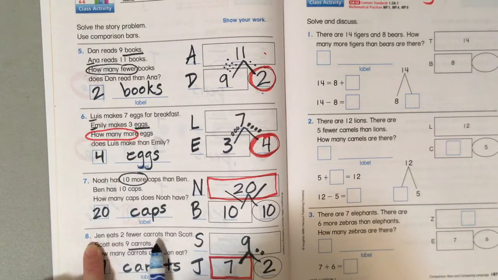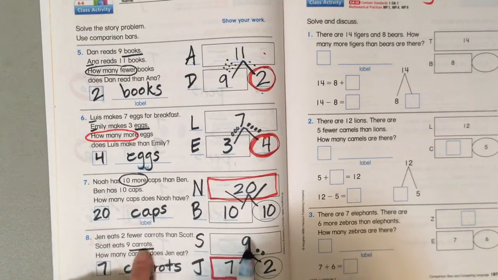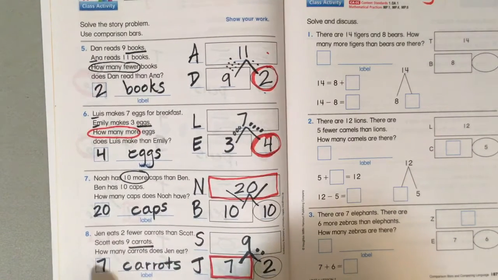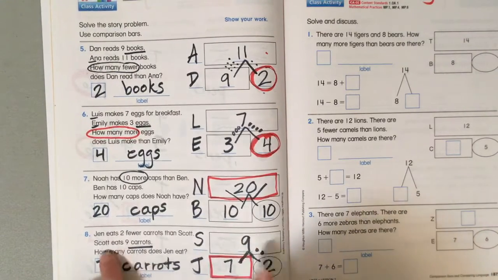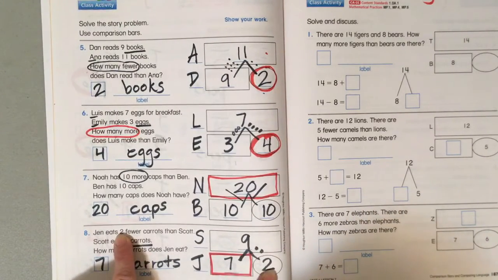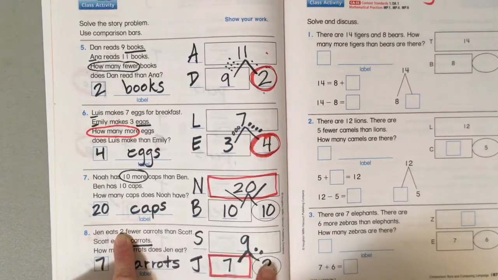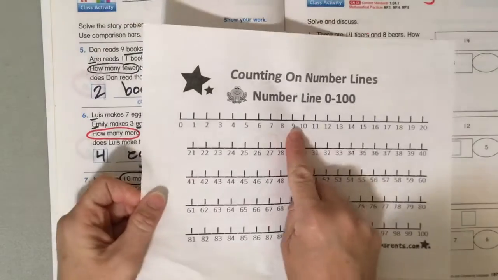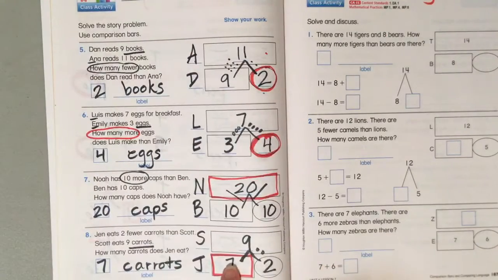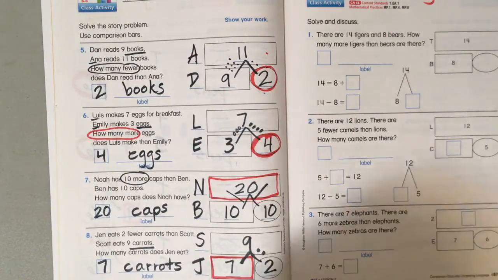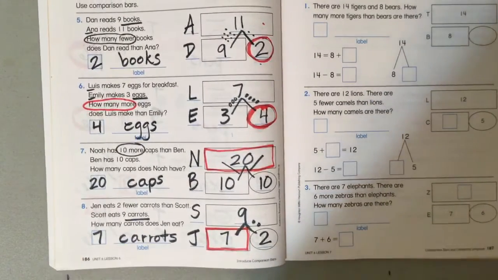Jen eats 2 fewer carrots than Scott. Scott eats 9 carrots. How many carrots does Jen eat? So 7 was my missing number, okay? And we know Scott has 9 and she has 2 fewer. So I'm starting on 9 and backwards hopping by 2. So I'm starting on 9, 1, 2, and I land on 7. There's my missing number, okay? Go ahead and pause, screenshot for your answer key.